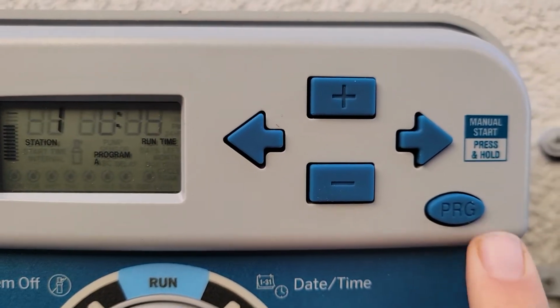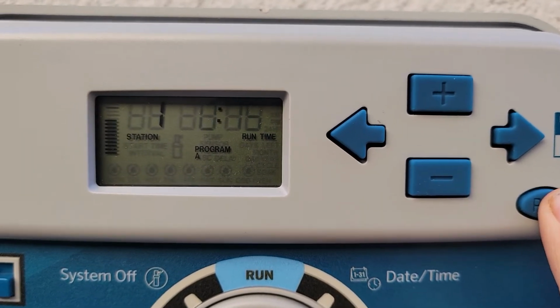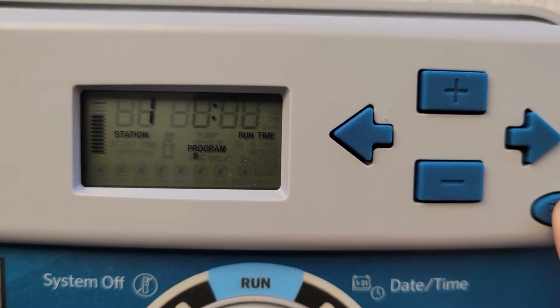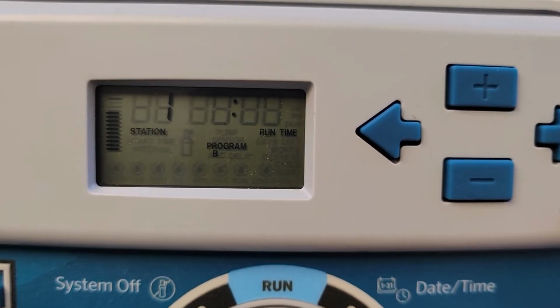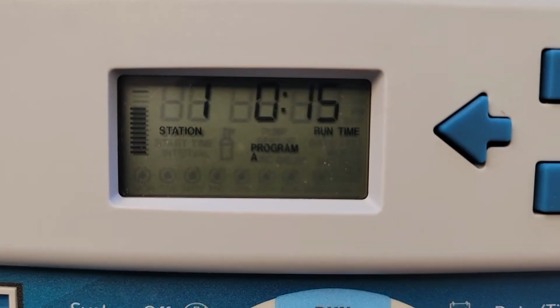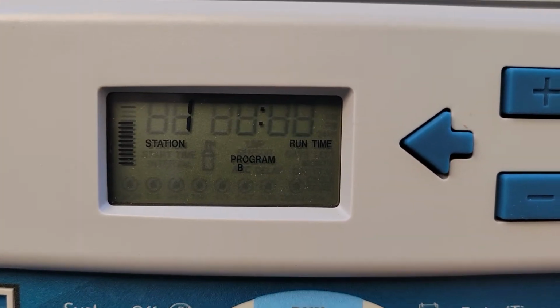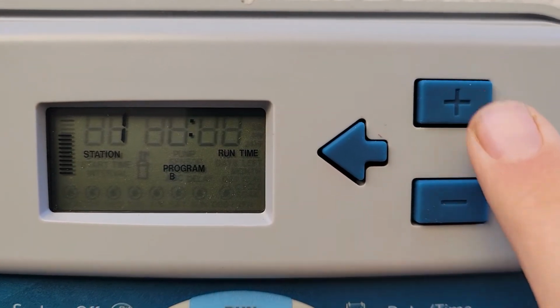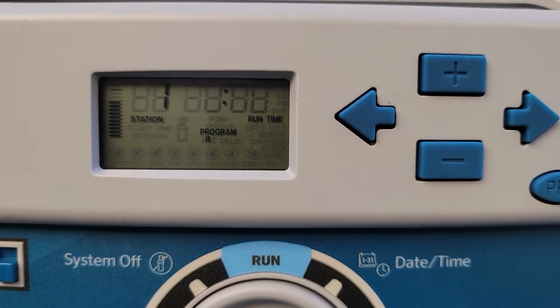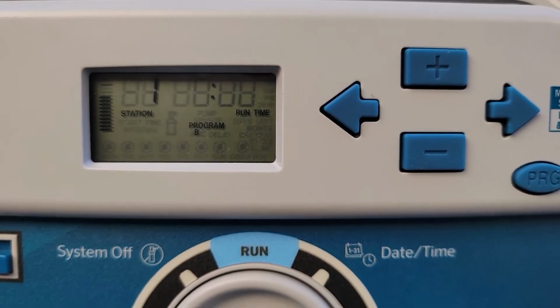So if I'm making changes, one of the frequent mistakes that people make is they don't pay attention to what program, and they say, oh, the front lawns don't have any time on them. Well, as a matter of fact, they do. It's just on program A that we can see there 15 minutes. If I then go into program B and I add 15 more minutes, well, now I've just doubled up my time. So it's important to pay attention to what program you're using.